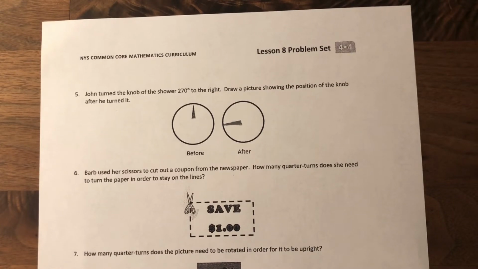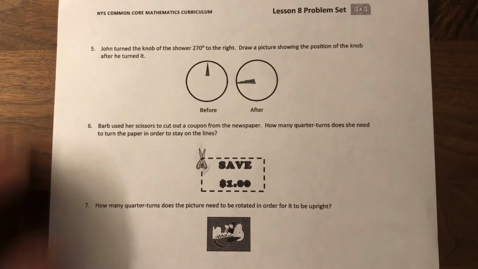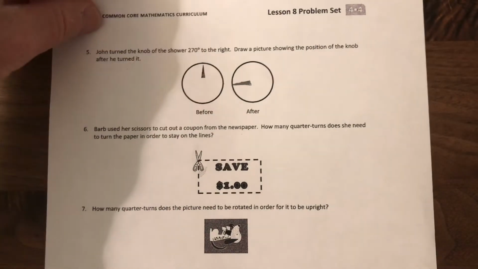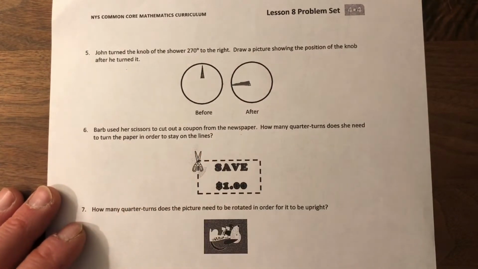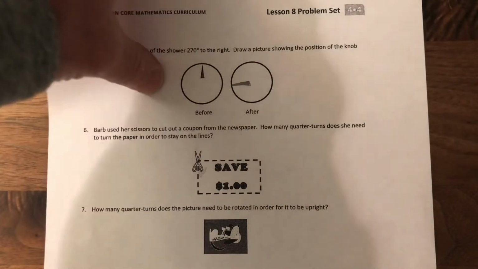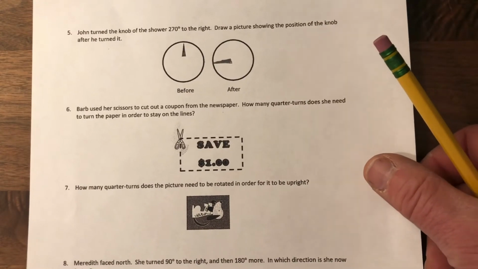Barb used her scissors to cut out a coupon from the newspaper. How many quarter turns does she need to turn the paper in order to stay on the lines? Oh, I get it. So when she's cutting this out, she's got to turn her paper and keep turning it. Remember we were turning the clock when we were cutting it? This is the same way. So how many quarter turns does she need to do it?